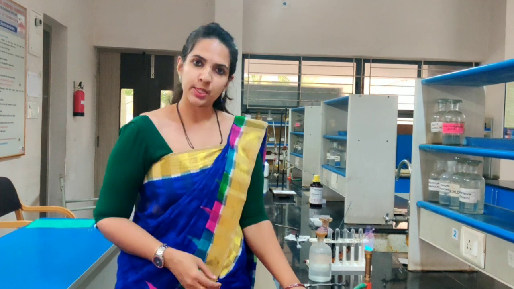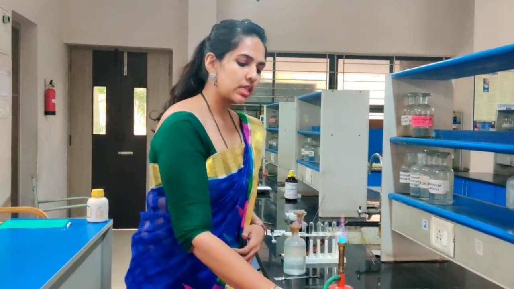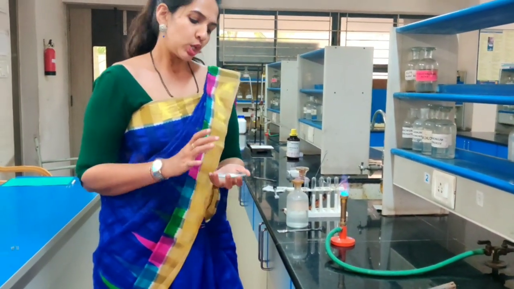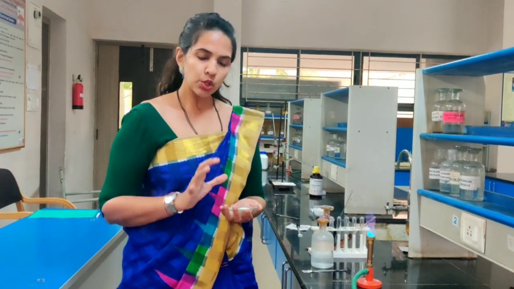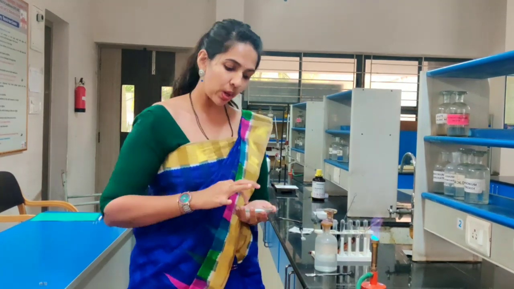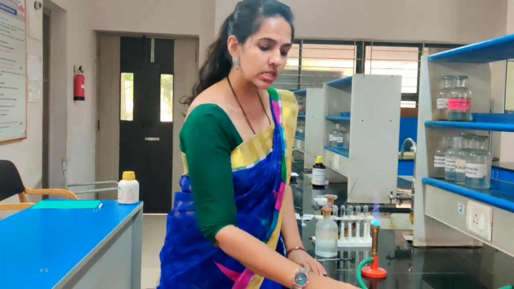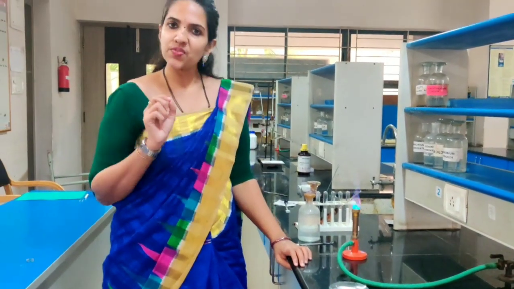Now coming on to the experimental determination. This is the given organic compound. First we have to do the preliminary examination. The first test is to observe whether it is a solid or a liquid, that is the physical state. Here we know that the given organic compound is solid in nature, so the physical state is solid.